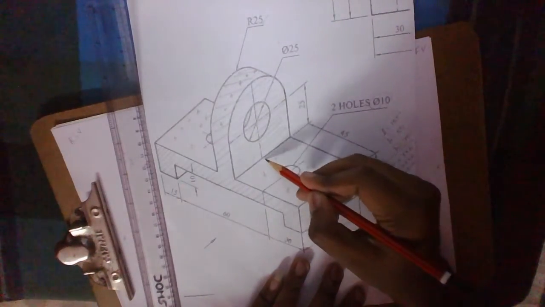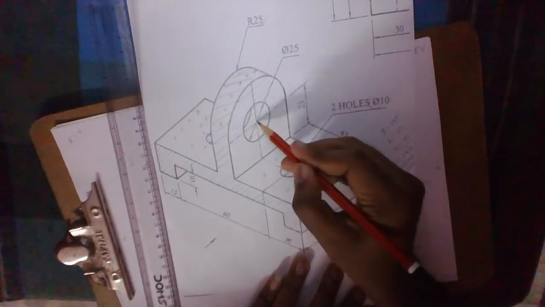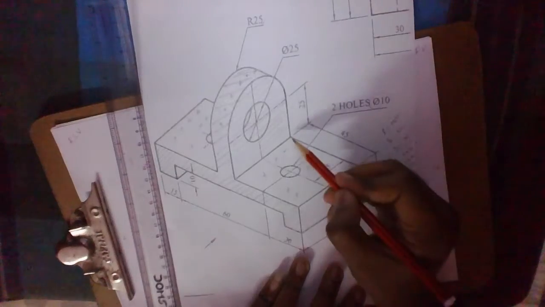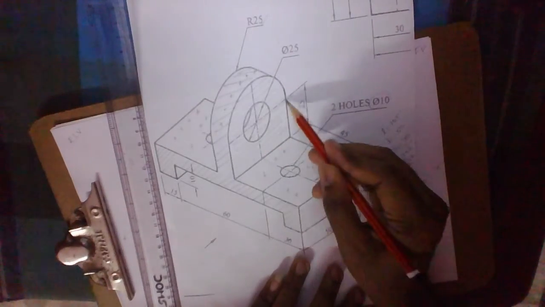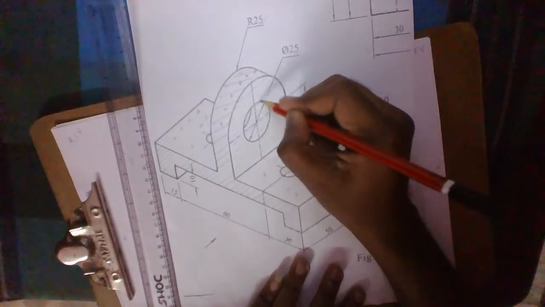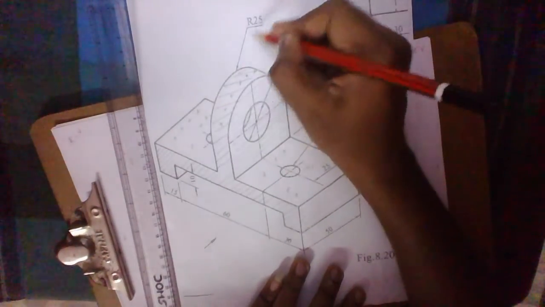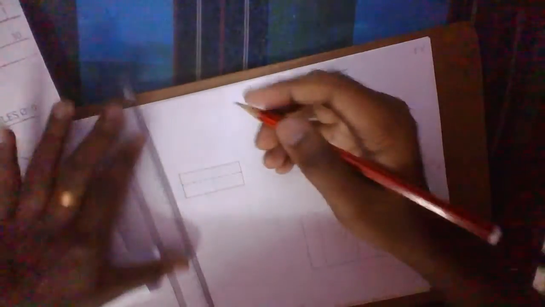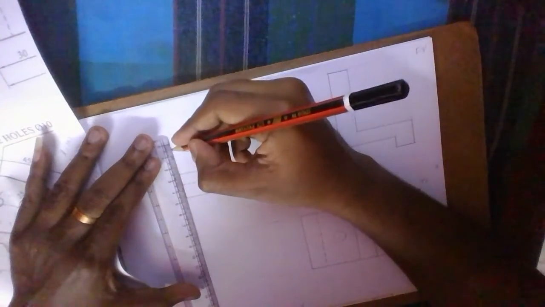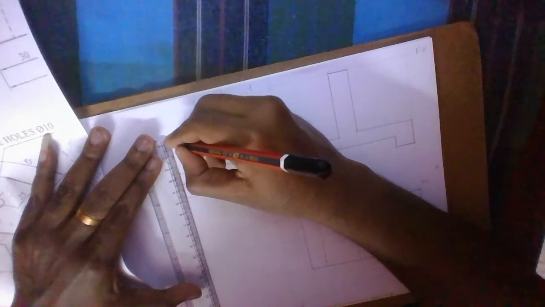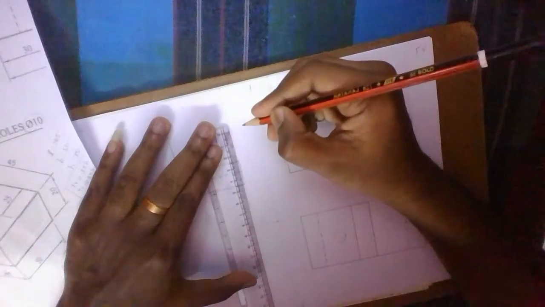These two are in the same line, right? So from here 25 and from here 25, I will have the center point. You can see from here 25 and from here 25, I will get the midpoint. From this midpoint, I can draw the diameter 25 circle, and from this midpoint, I can draw the radius 25 mm circle. So initially I will draw the 25 mm line to both sides. Okay, from here to here, I will draw the 25 mm lines.